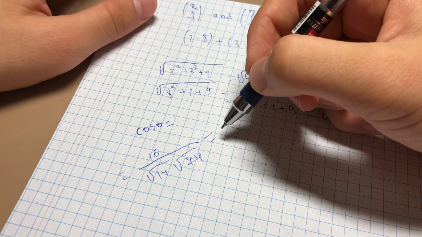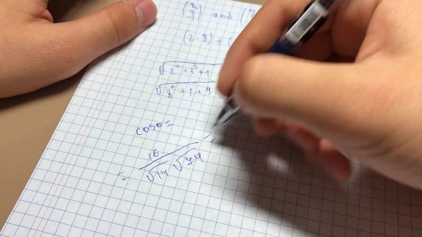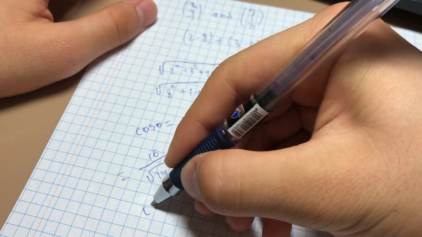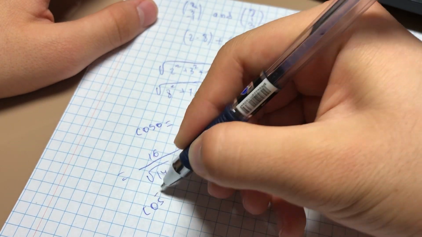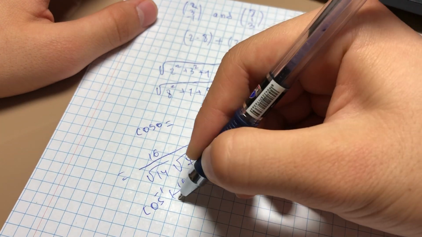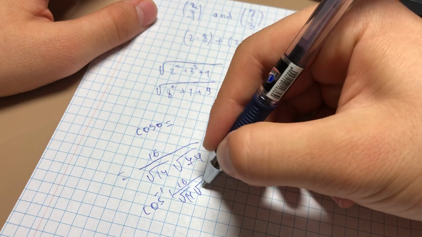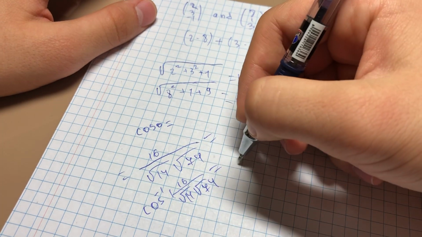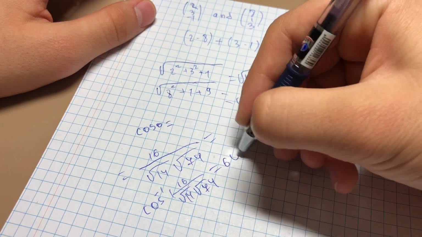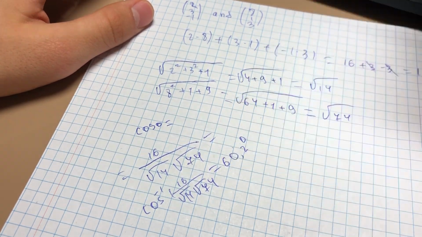Now you can easily find it if you calculate the inverse cosine of 16 over square root of 14 times square root of 74, and you will get 60.2 degrees. Here we go.